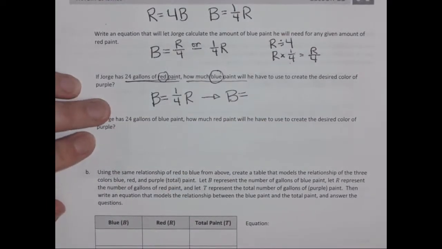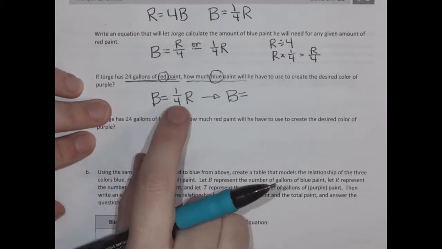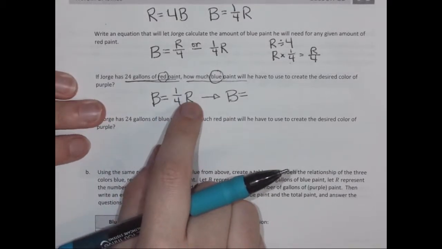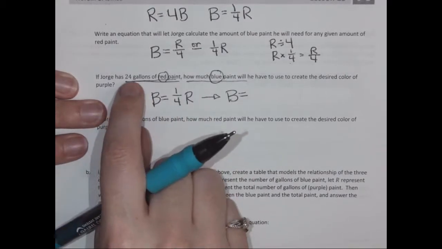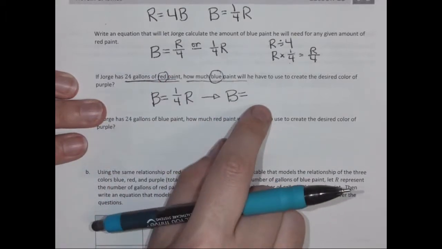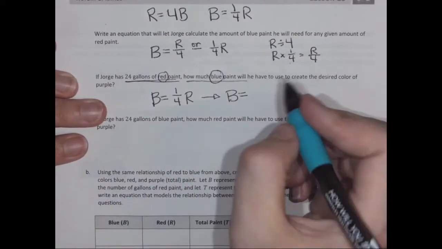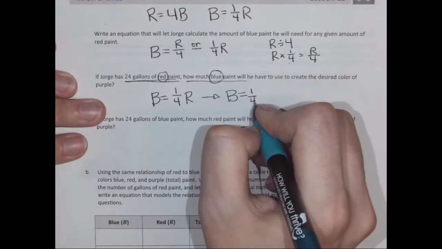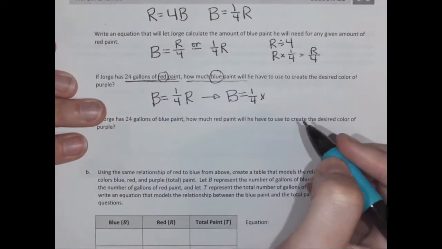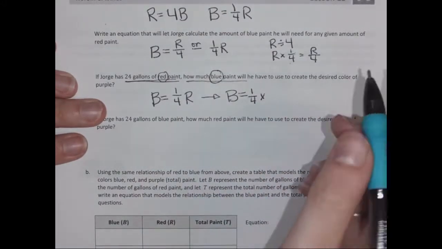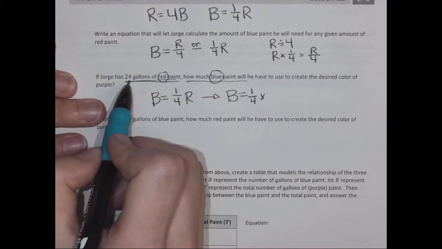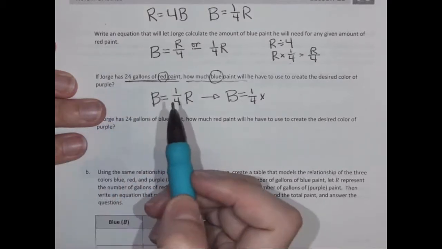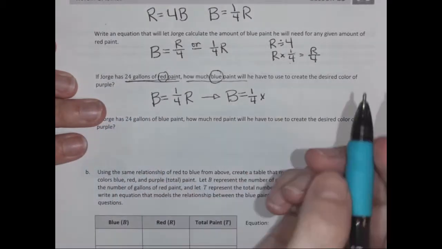If blue equals 1/4 times red, and we have 24 gallons of red, then blue equals 1/4 of, yeah, and what's red in this problem? Say it loud. 24.